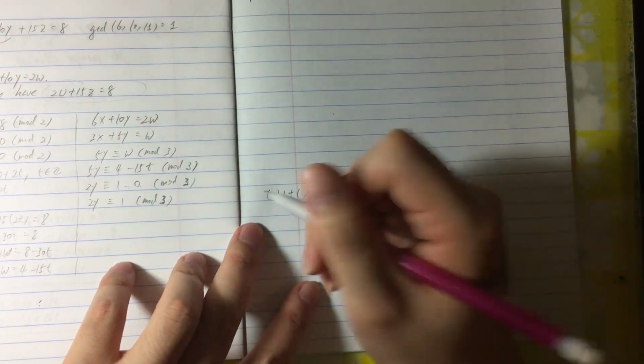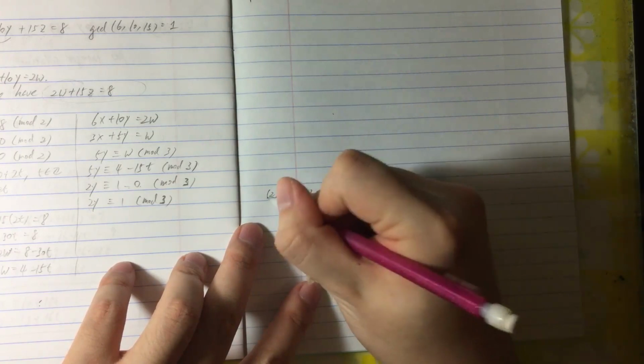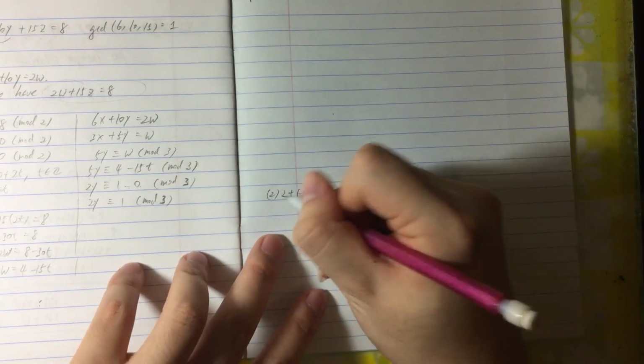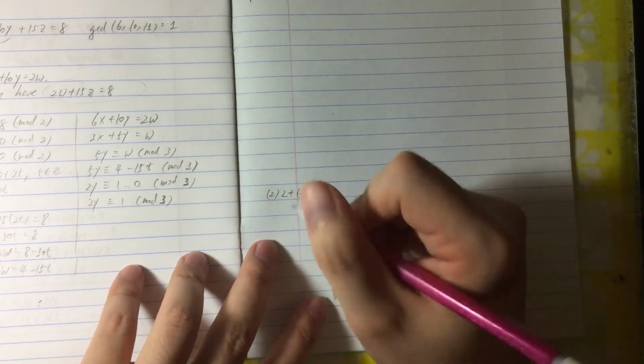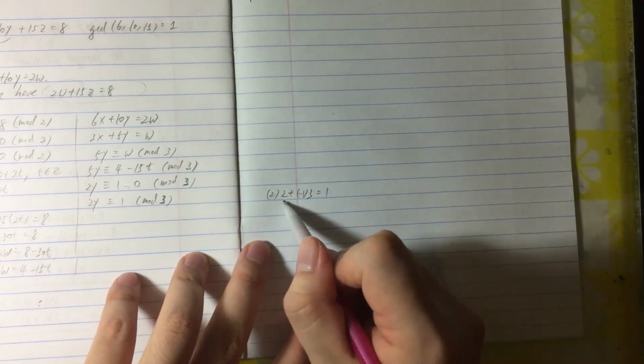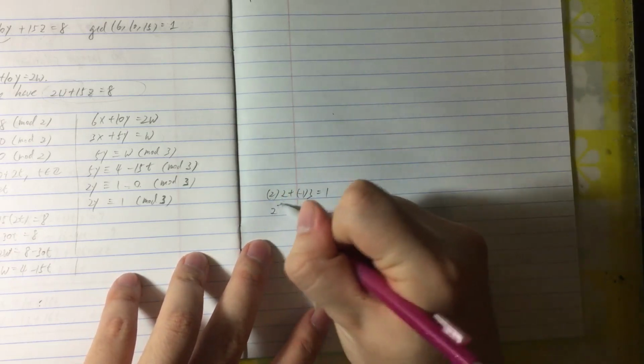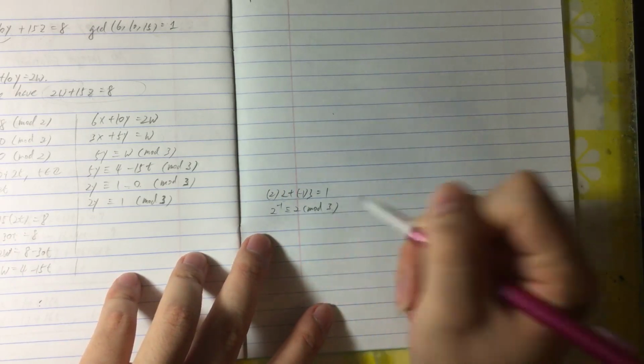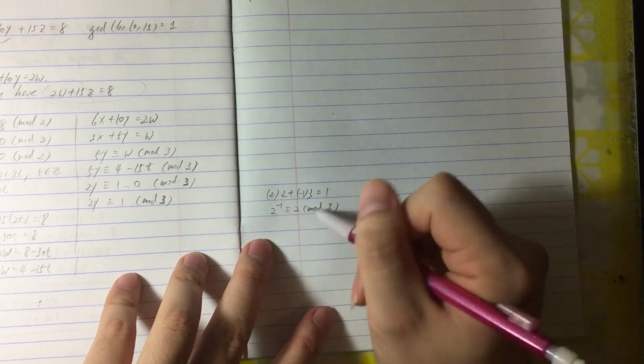We know that 2 times 2 is 4, and negative 1 times 3 is negative 3. 4 minus 3 is 1. So the number in front of 2 is the inverse of 2. Inverse of 2 congruent to 2 mod 3.